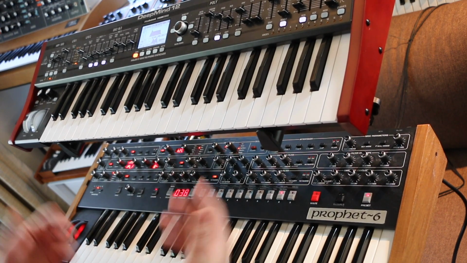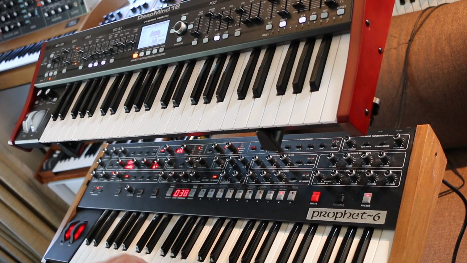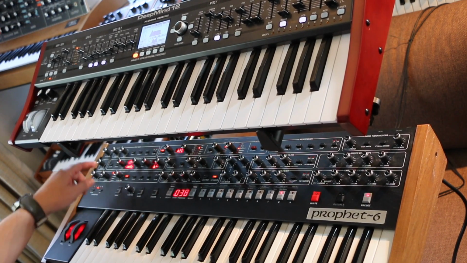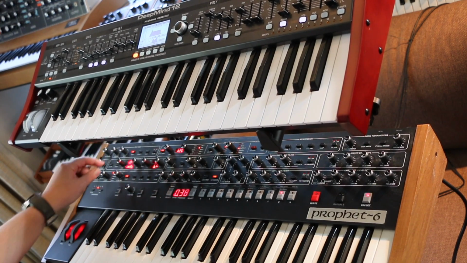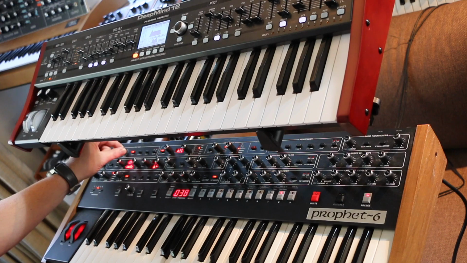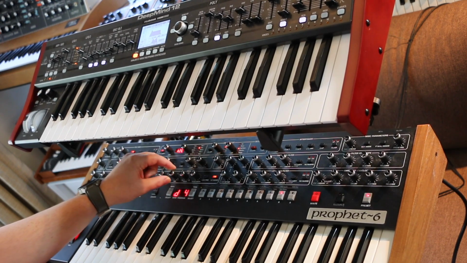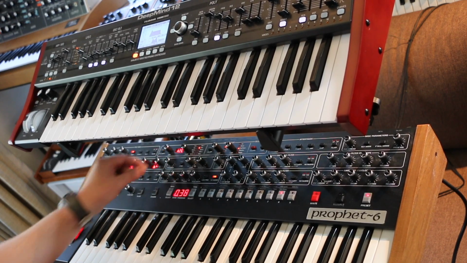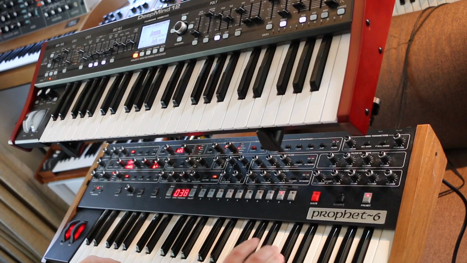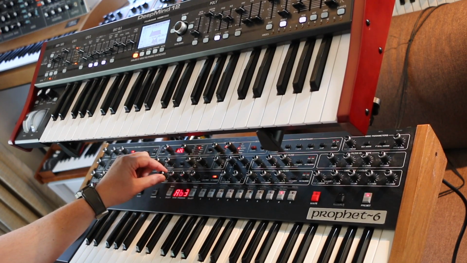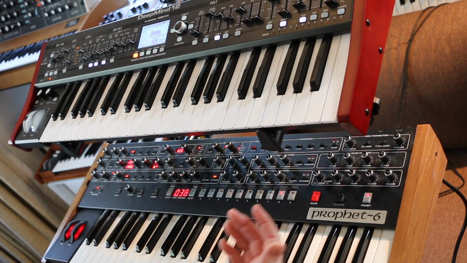So let's just get a simple tone up. I'll just show you that quickly. And the polymod is the cross modulation. So oscillator 2 can modulate the frequency of oscillator 1, for example. Doesn't sound that impressive to start with, does it? But then you start adding. And you start getting really interesting tones.